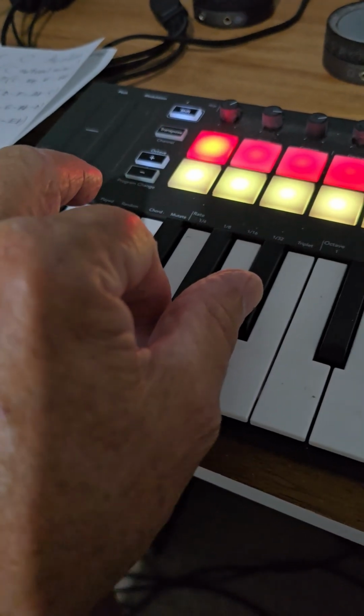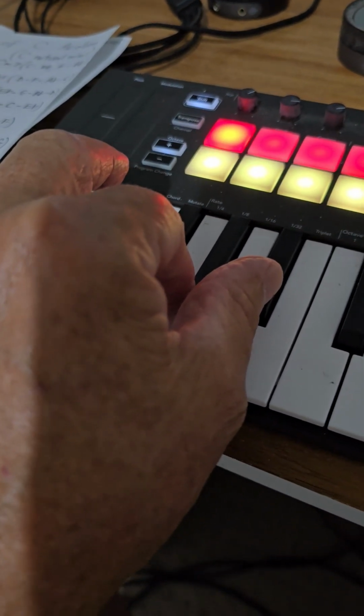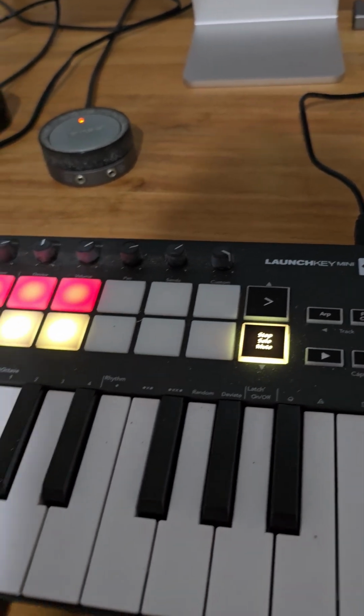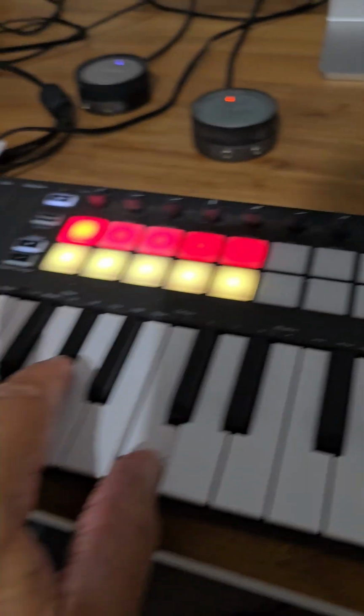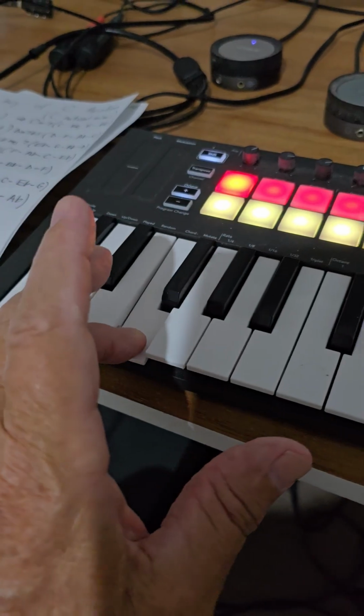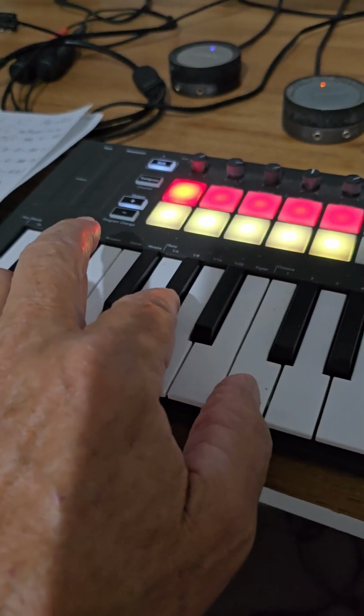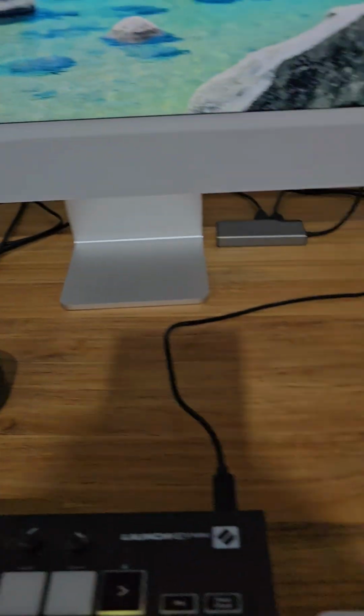Okay, next one, F minor: F, A flat, C. That gives you F minor. It should be on the screen.